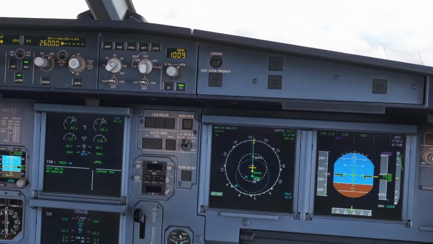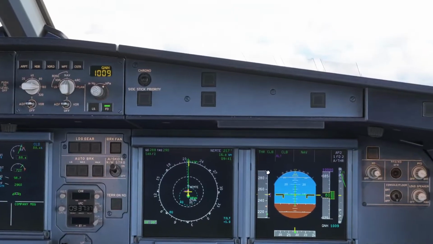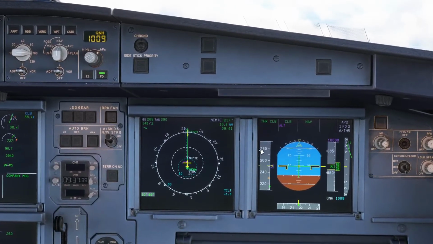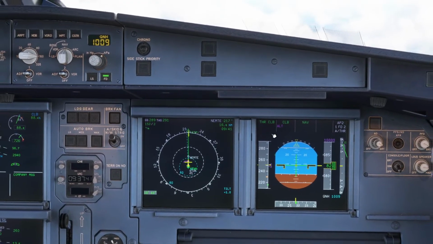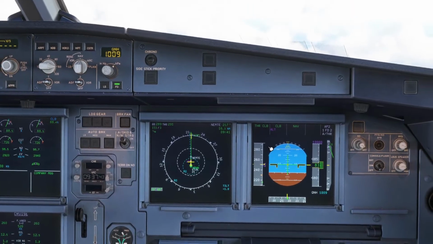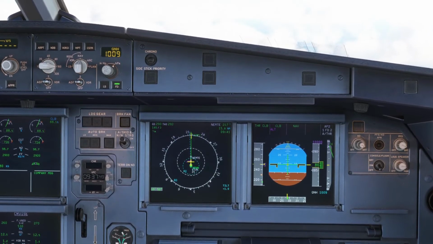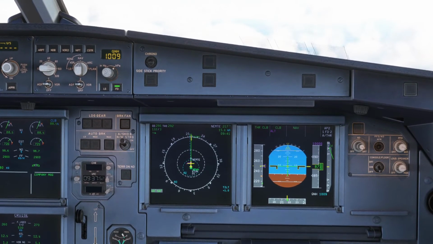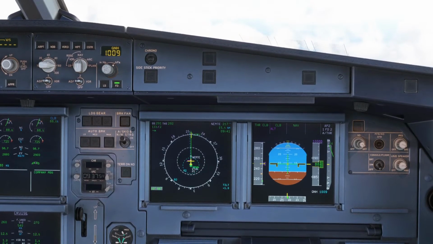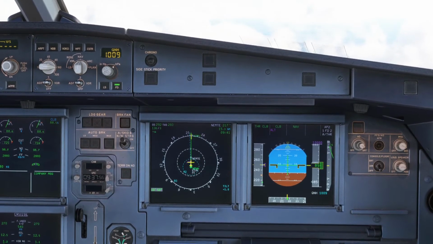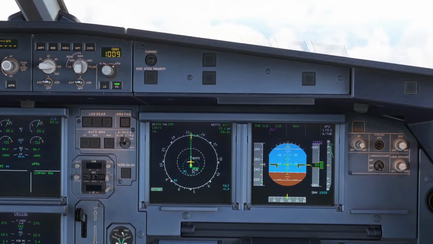Oscar Lima Delta report. Oscar Lima Delta clear to descend. Oscar Lima Delta monitor 122.8, good day. Roger, switching to 122.8, thank you sir for control. F9J, bye bye.